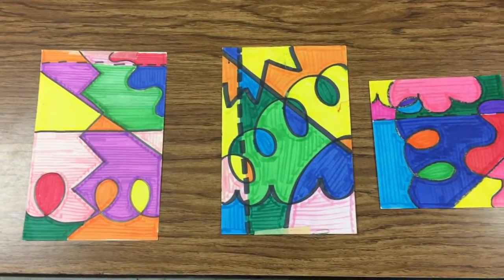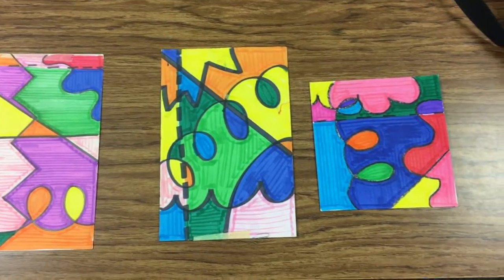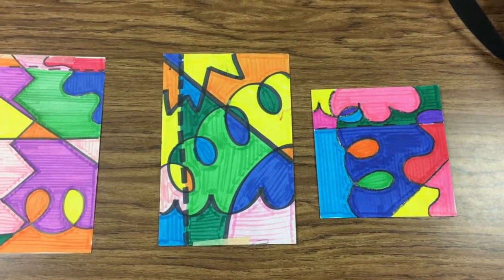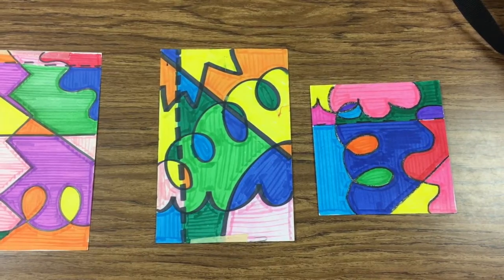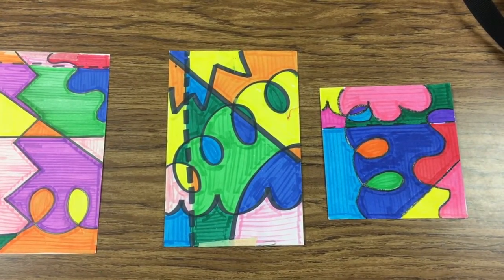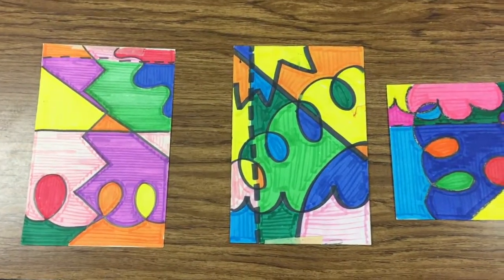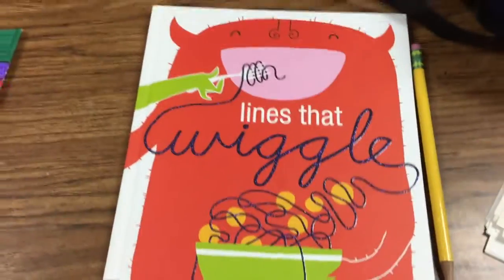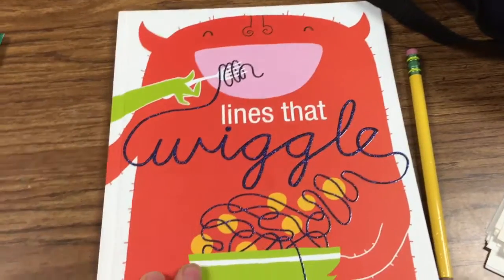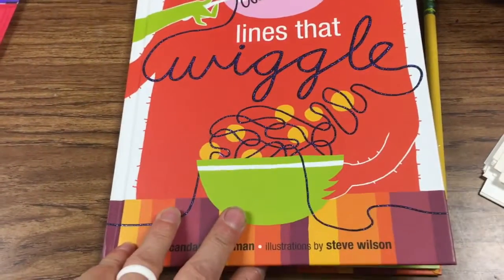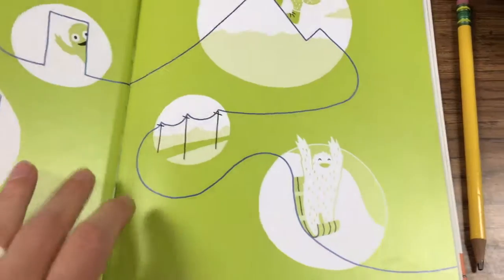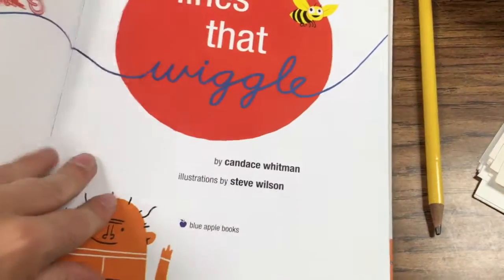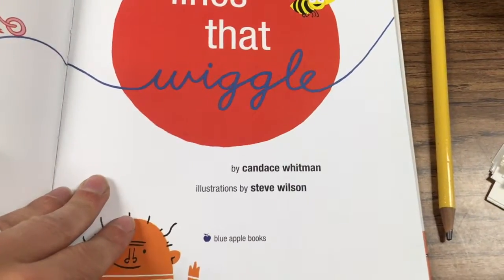Again, beginning with the end in mind, our goal is to create a few lines onto a piece of paper that overlap, touch the sides of the paper, and that we can color. So let's go ahead and take a moment and read a book all about different kinds of lines. This is a book called Lines That Wiggle. I hope you enjoy the different, interesting lines that you can see in this book. This is a book written by Candace Whitman.